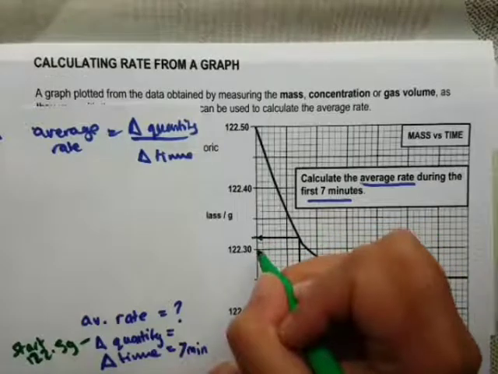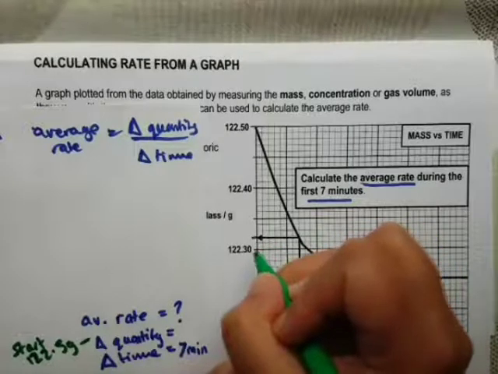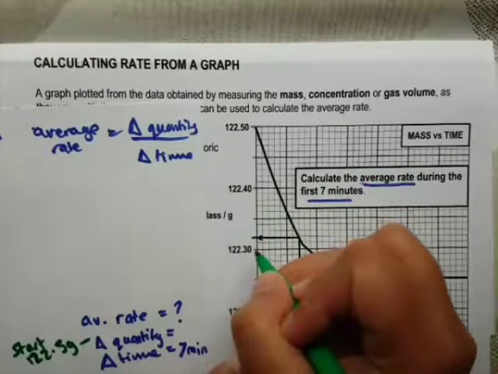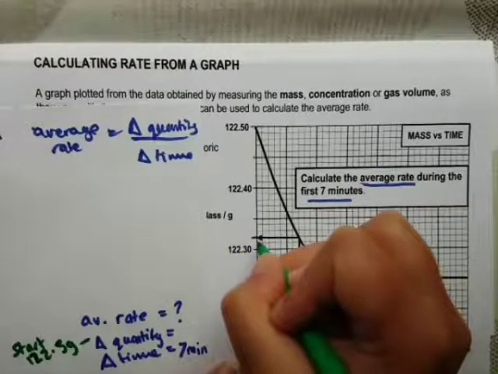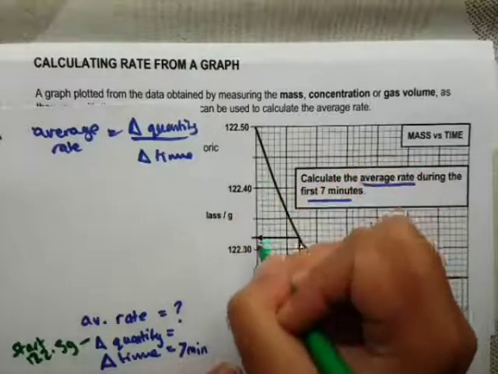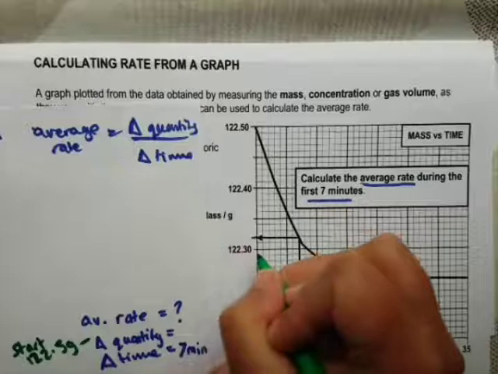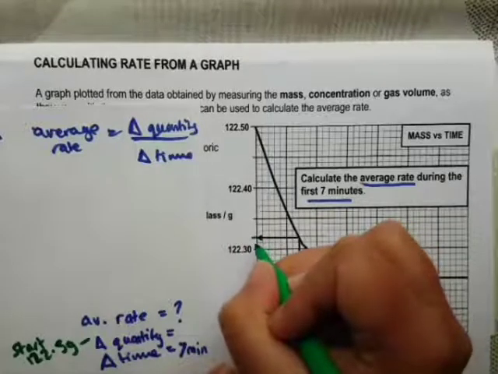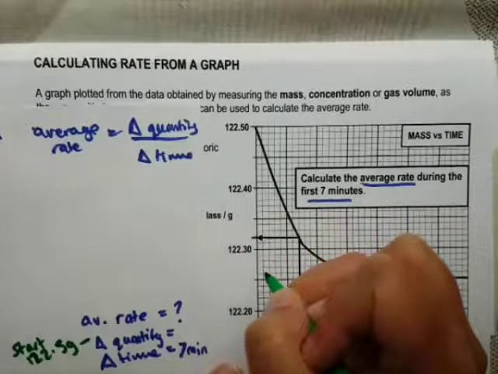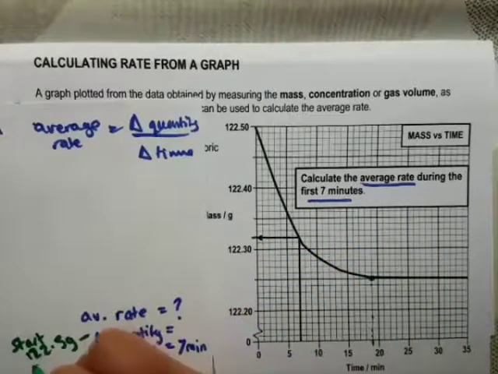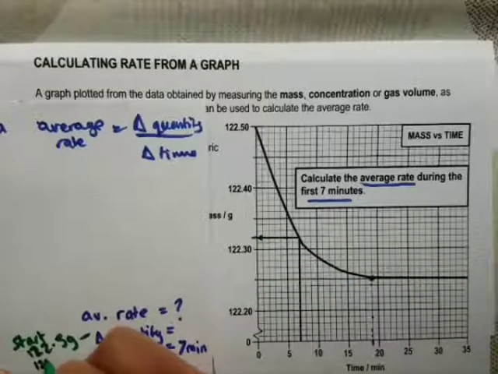So we just need to try and work out this scale here. Each of these big spaces is 0.1. There are 10 little spaces between where the quantities are marked, so each little one must be 0.01. So this is 122.32 at the end, at 7 minutes.